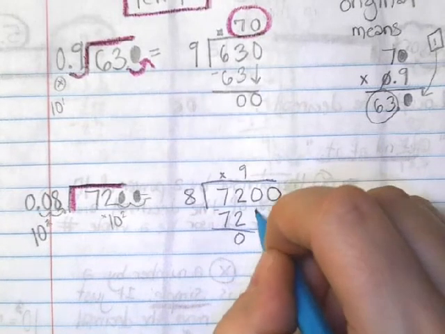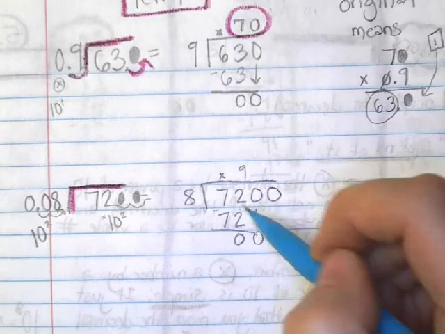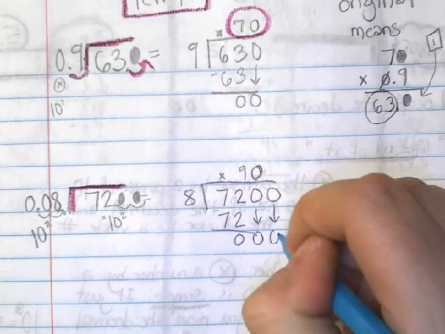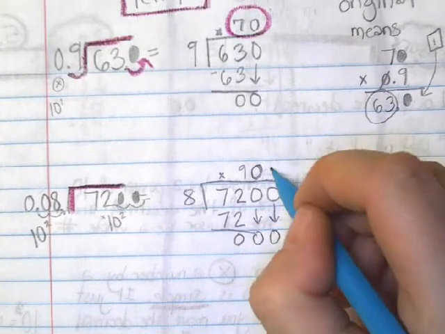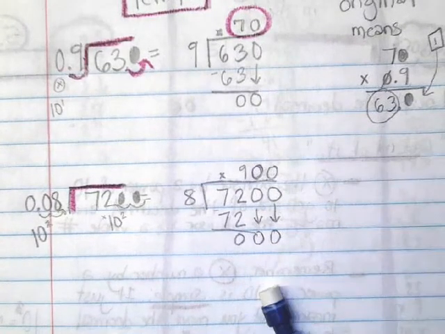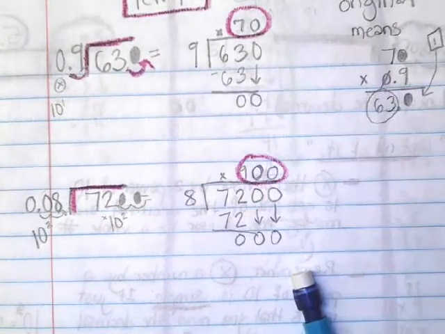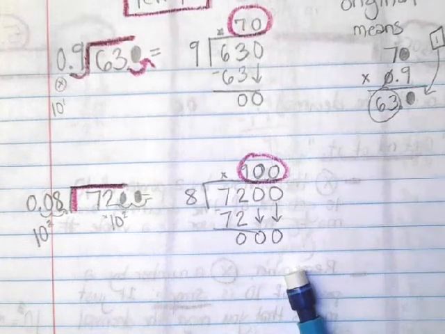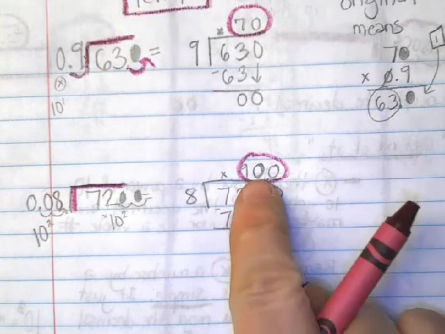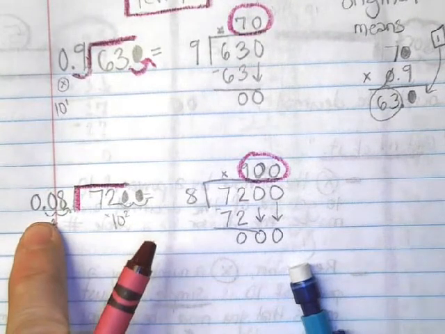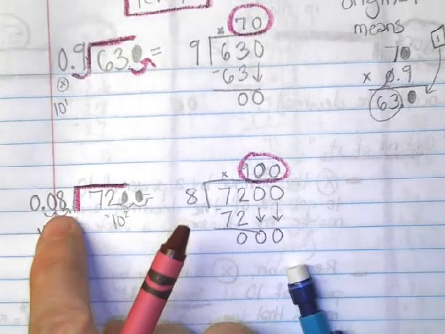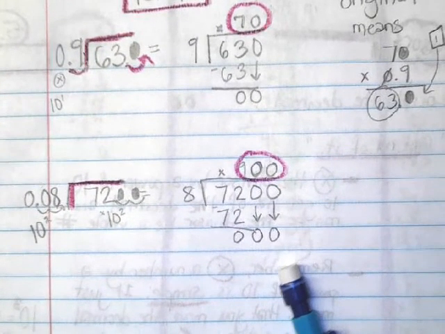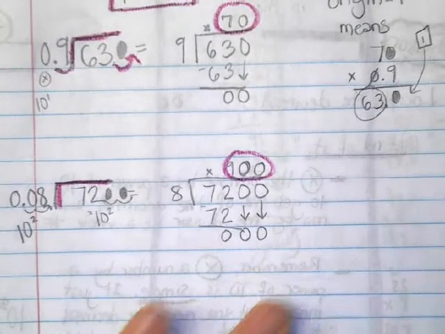Okay, 8 doesn't go into 7, but it will go into 72 9 times. So 8 times 9 is 72. Subtract, you get zeros. Hopefully you're catching on to this pattern. Will 8 go into 0? No. So you bring down the next number. Will 8 go into the other 0? No. So I get 900 as my answer. That means that 900 times 0.08 is 72.